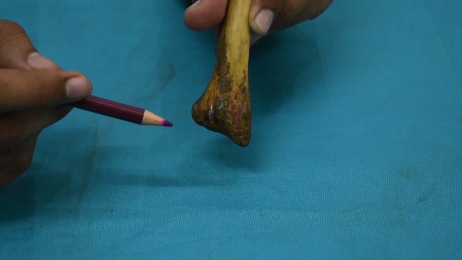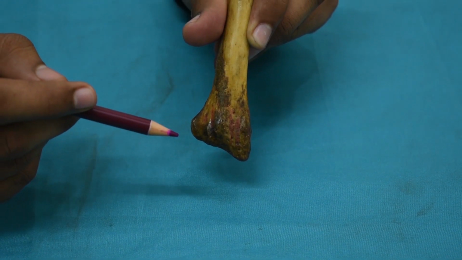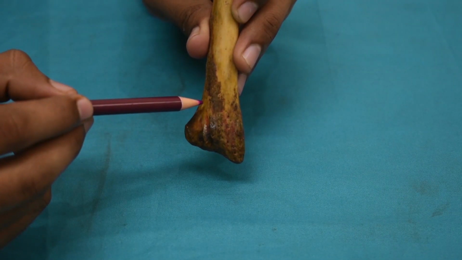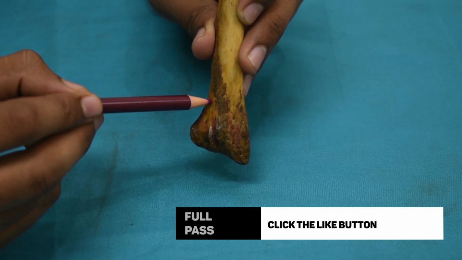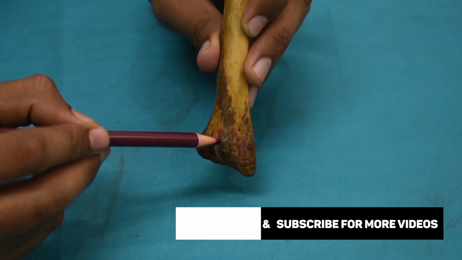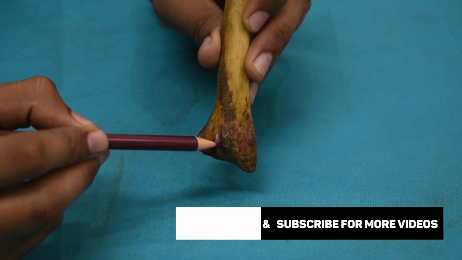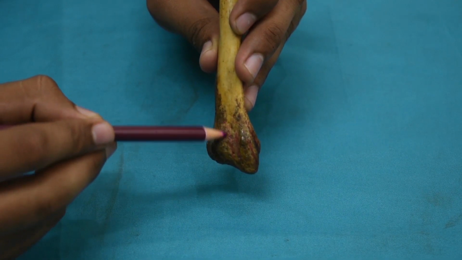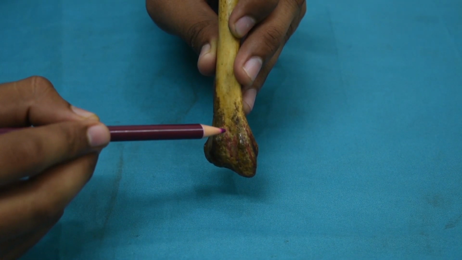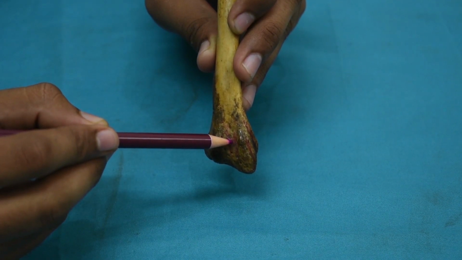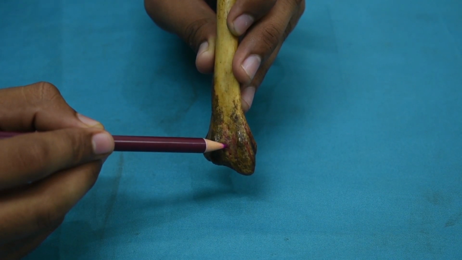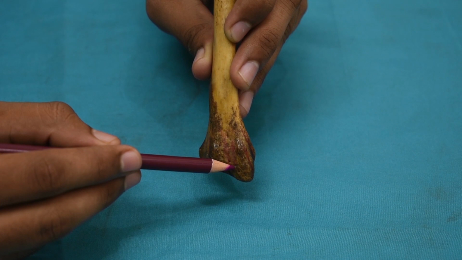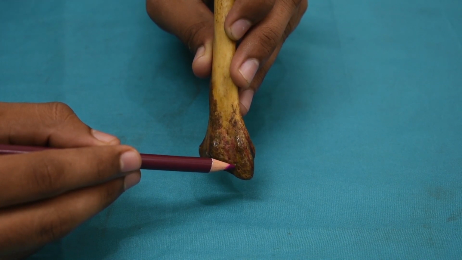Then we are going to discuss the posterior surface. The posterior surface is characterized by 4 grooves and a prominent Lister's tubercle. It is also called the dorsal tubercle. The tendon of the extensor pollicis longus produces an oblique groove medial to the Lister's tubercle, and lateral to the Lister's tubercle there is a groove which is vaguely divided into 2 parts, and through the medial part passes the extensor carpi radialis brevis, and through the lateral part passes the extensor carpi radialis longus.